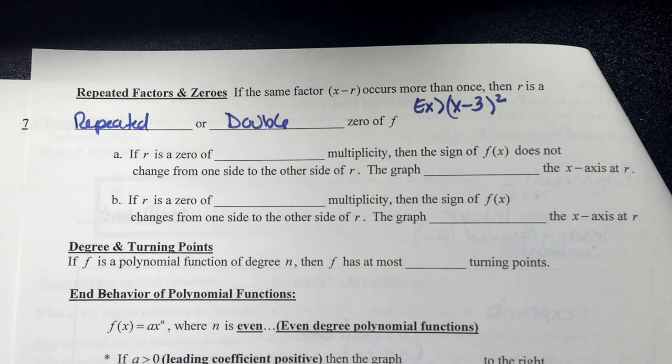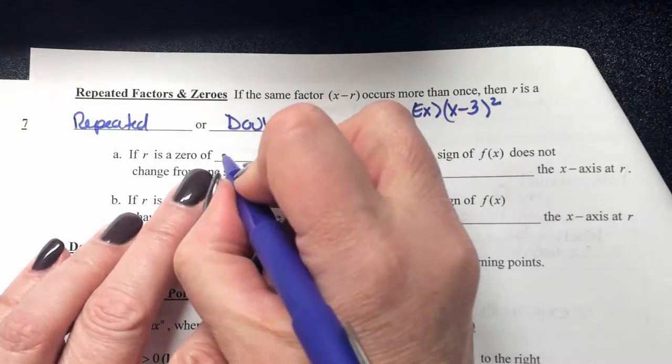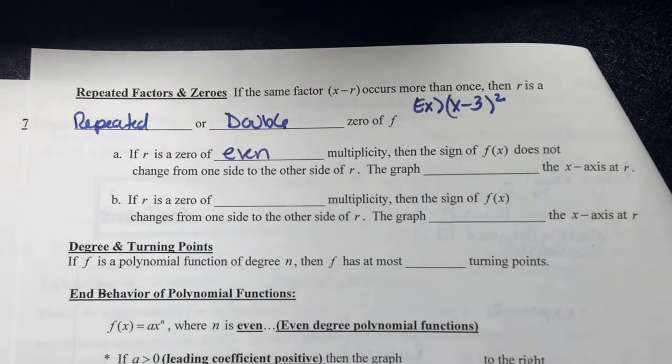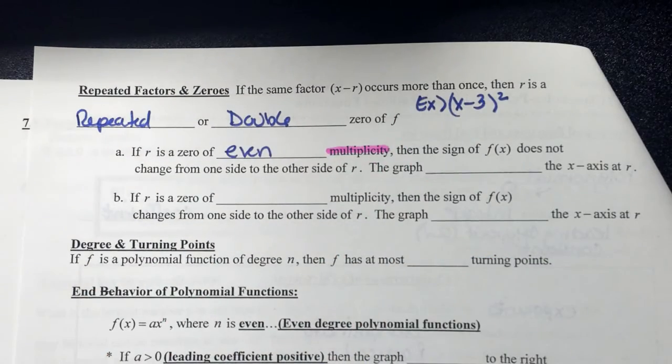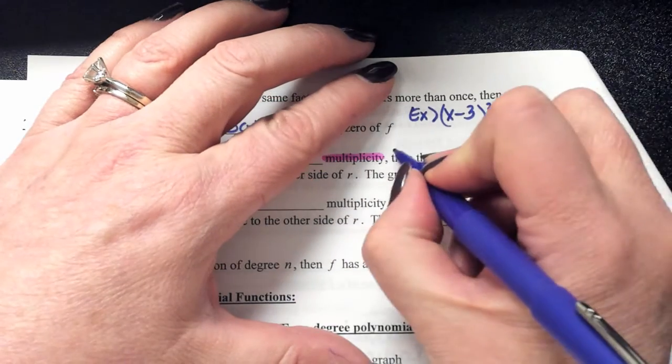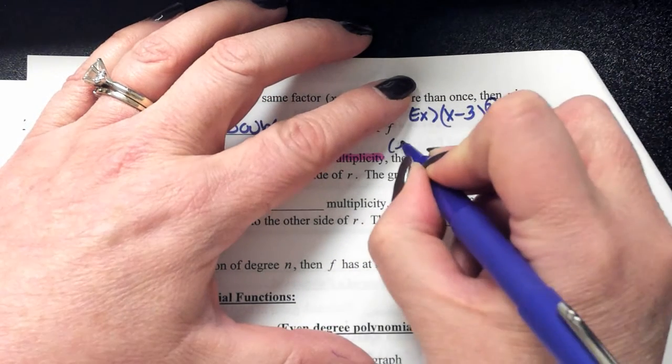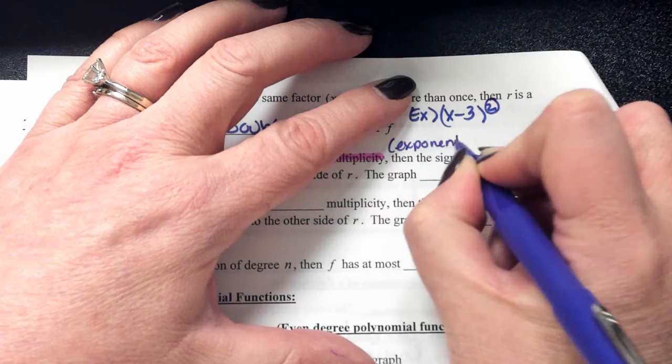Something special happens graphically if you have a double root or a repeated root. If you have a zero of even multiplicity, in other words, when we talk about multiplicity, a word you guys saw last year, that's simply the power, the exponent for the factor.